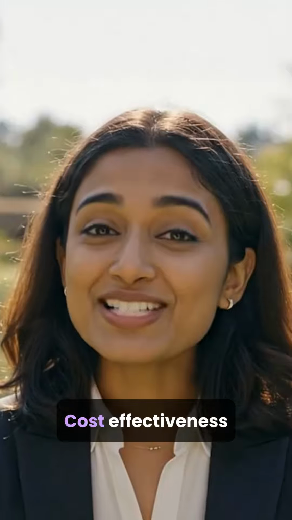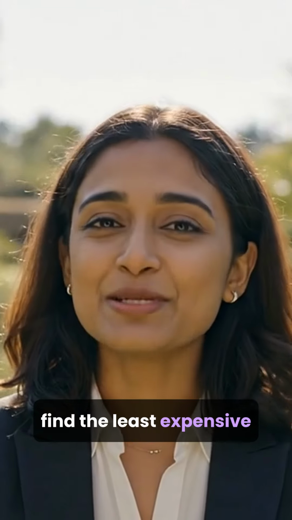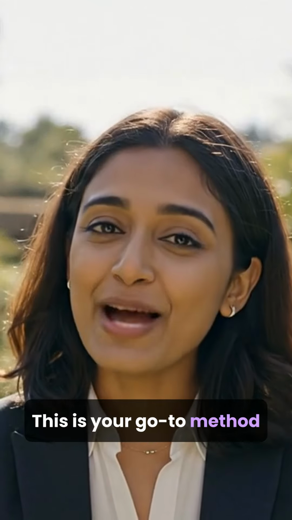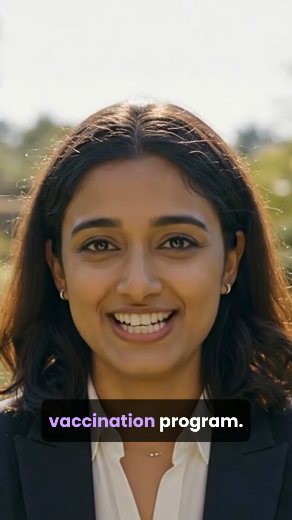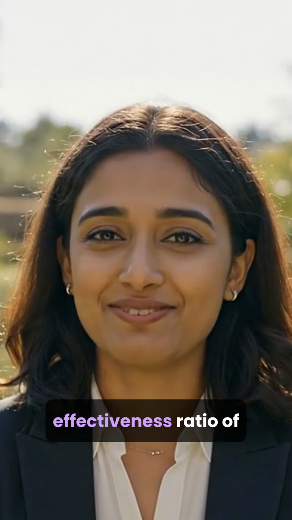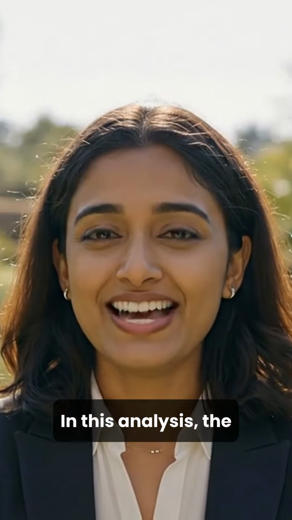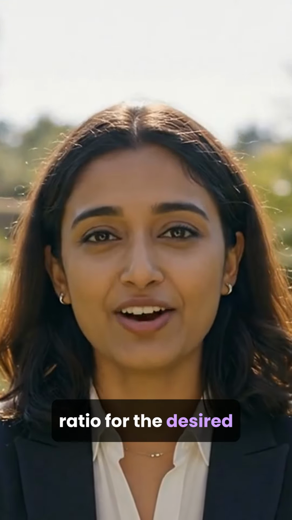the economy. Cost-effectiveness analysis focuses on operational efficiency to find the least expensive way to achieve a result from multiple alternatives. This is your go-to method when benefits are hard to put a price on, such as the number of lives saved by a vaccination program. By comparing the cost-effectiveness ratio of different approaches, we can identify the most efficient route. In this analysis, the preferred option is always the one with the lowest ratio for the desired outcome.